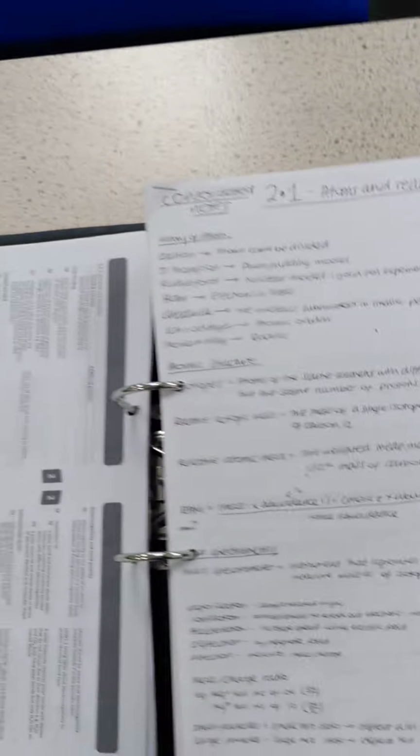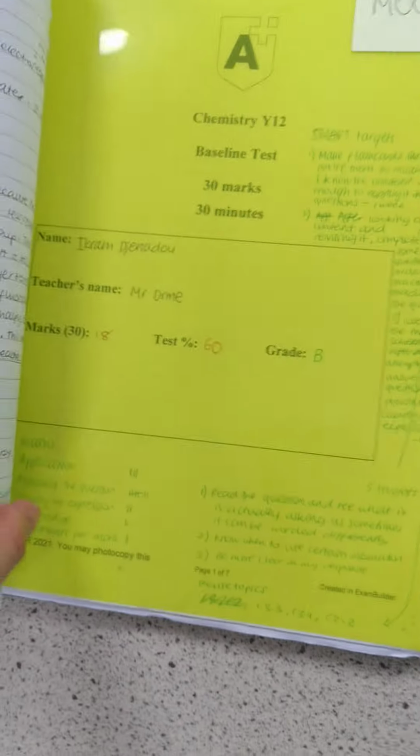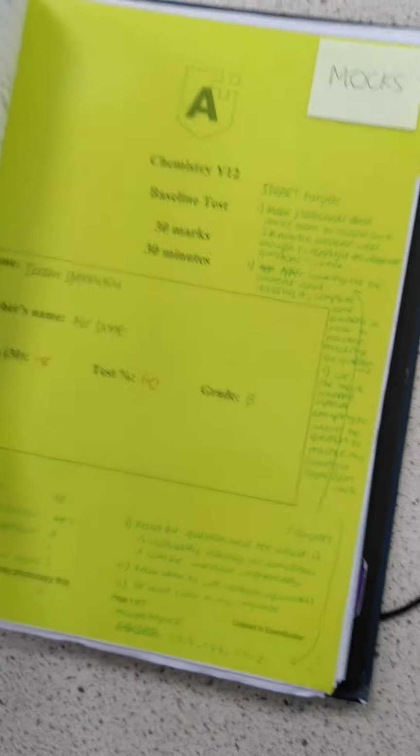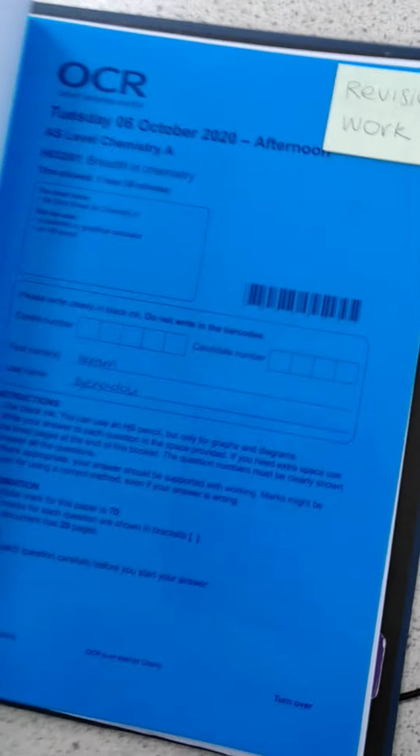Next, we're going to look to see, right at the back of the folder, there are 2 important sections. The first is for mock exams. So any mock exam should go at the back. Why do we do that? So that they're easy to access and you can go back and see what areas you need to work on. Finally, any revision work. So past papers, flashcards, anything like that. Okay?